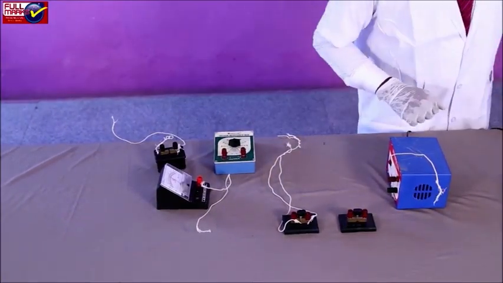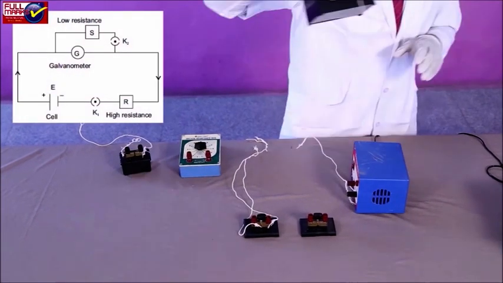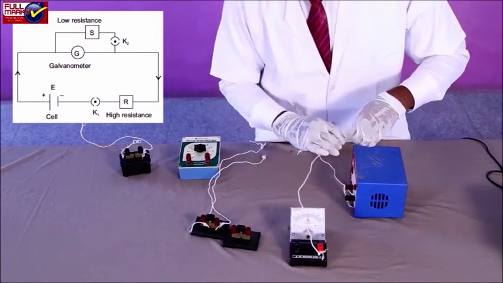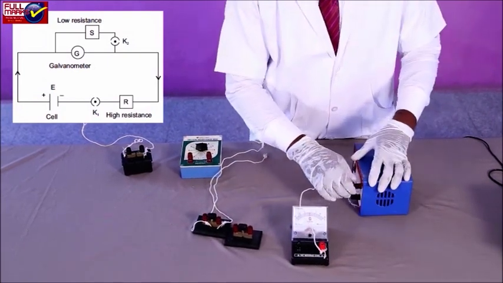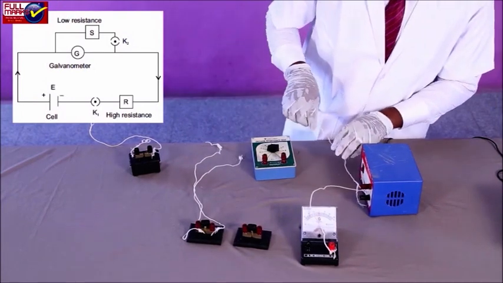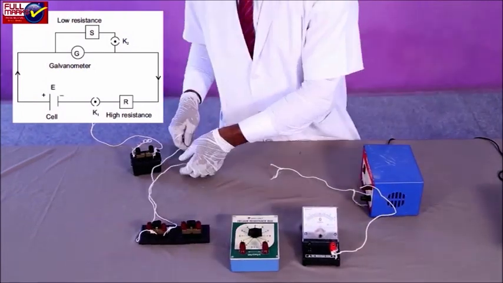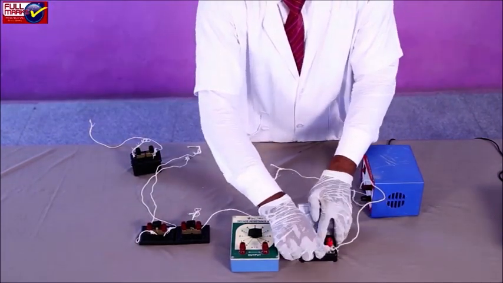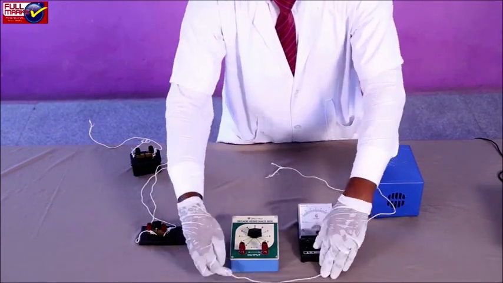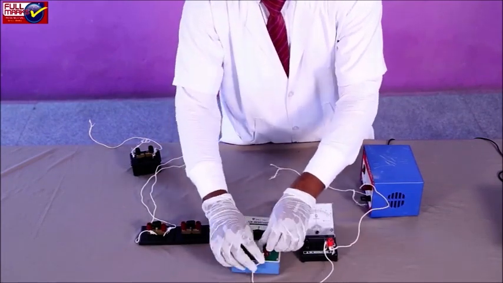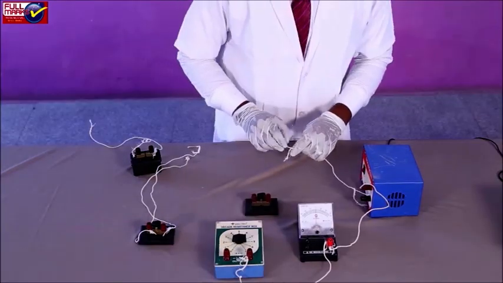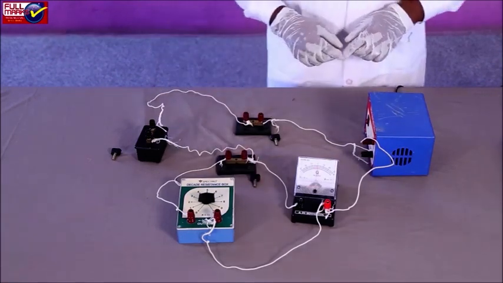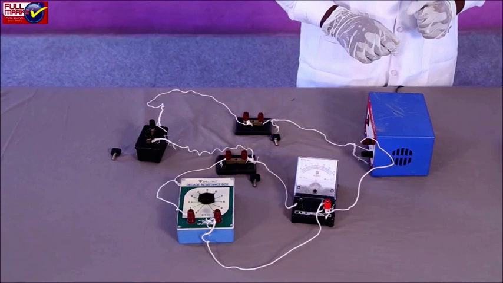Setting up the circuit. Draw a circuit diagram for measuring resistance of galvanometer as shown in the circuit. Clean the ends of the wire with sandpaper before making connections. Make the connections tight and neat as per the circuit. Open both the keys K1 and K2 by removing the plug from them.